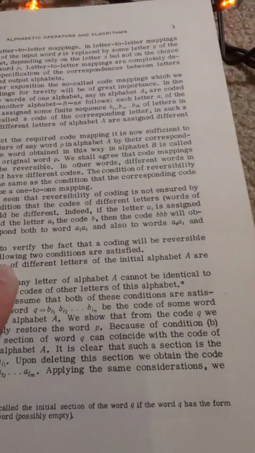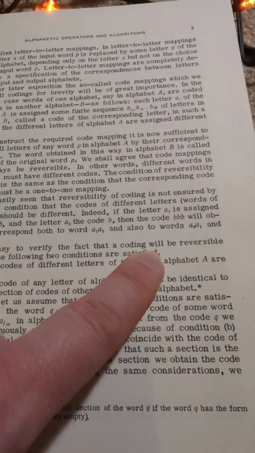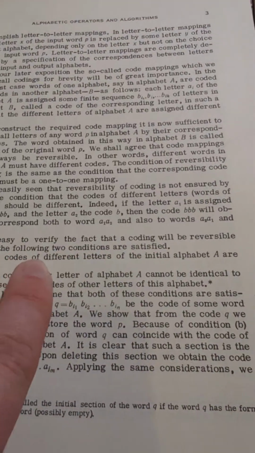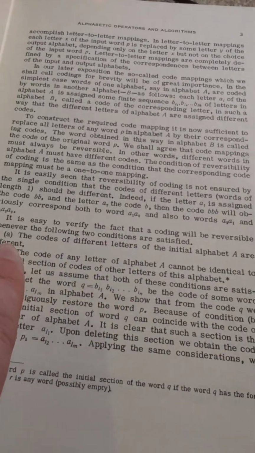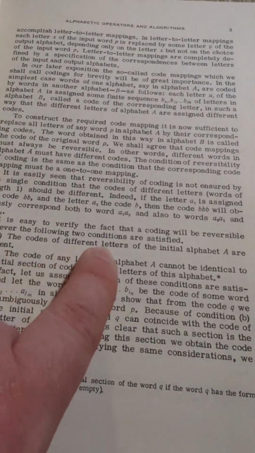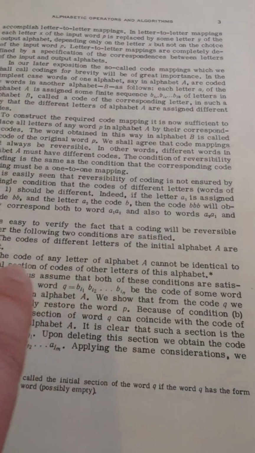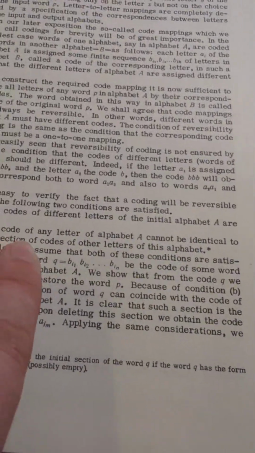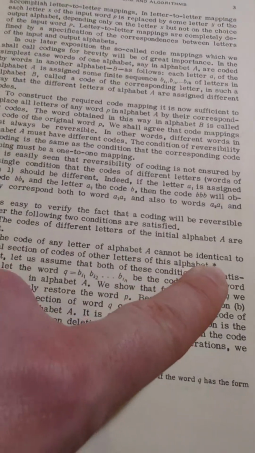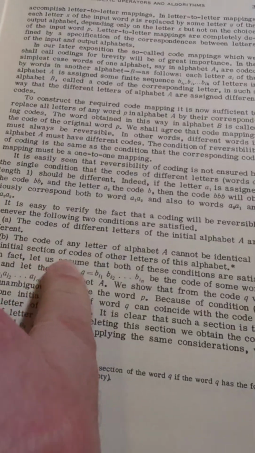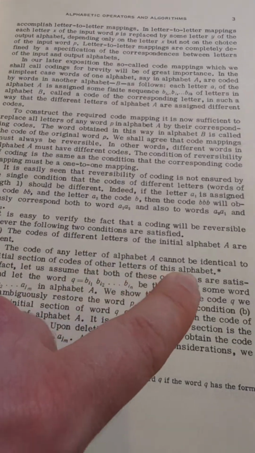It is easy to verify the fact that a coding will be reversible whenever the following two conditions are satisfied. The codes of different letters of the initial alphabet are different. The code of any letter of alphabet A cannot be identical to any initial section of codes of other letters of this alphabet.